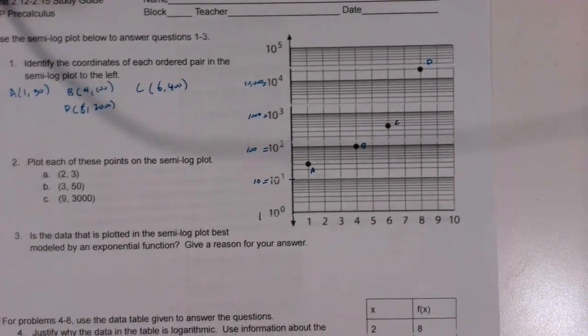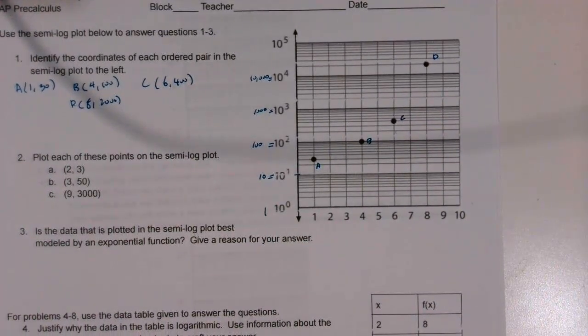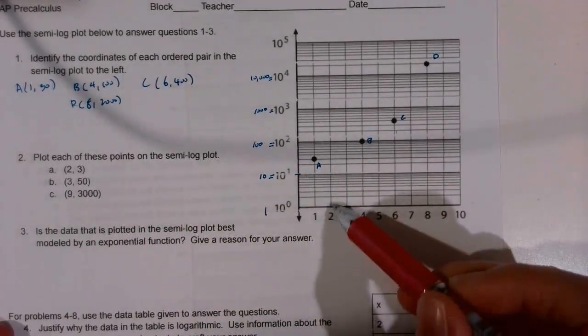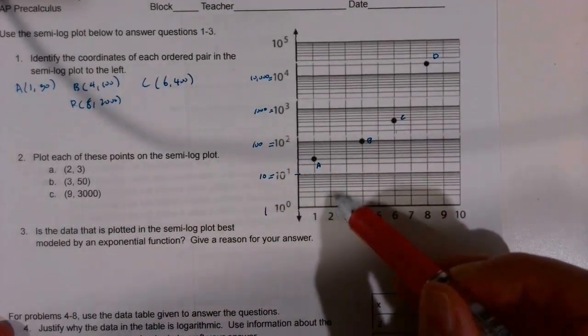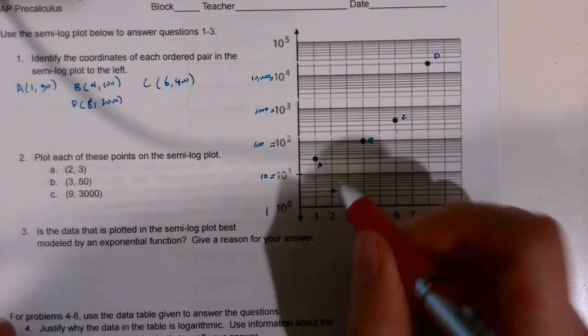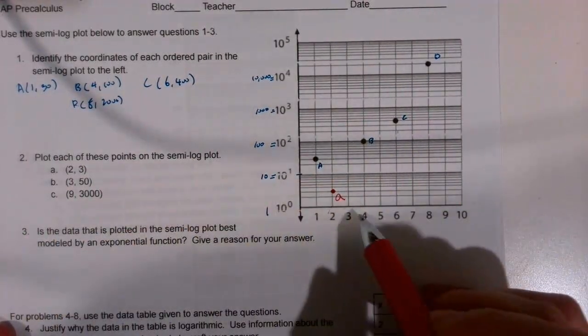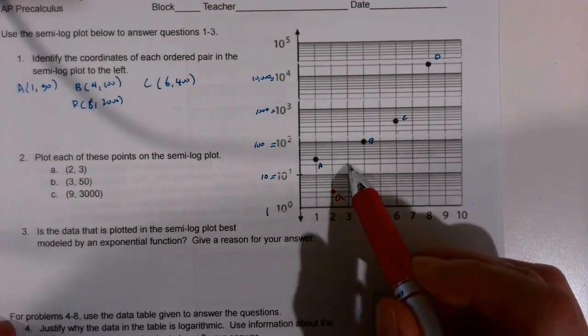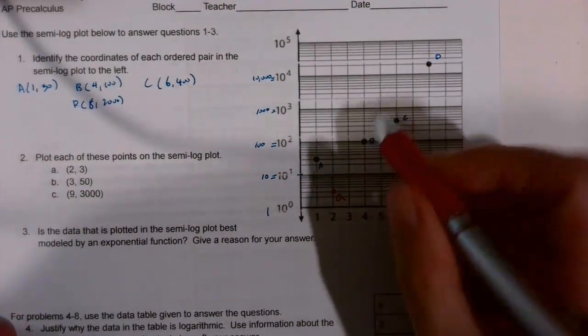Plot each of these points on the semi-log plot. I'm going to change the color so it's less confusing. The first point is 2, comma 3. X value is 2, y value is 3. So 1, 2, 3 right here. That's point A. Point B, 3, comma 50. 10, 20, 30, 40, 50.